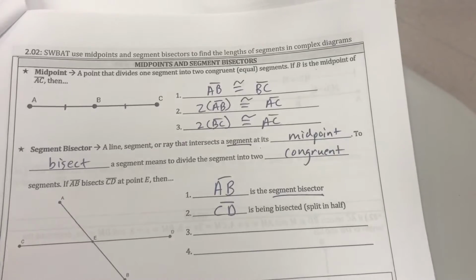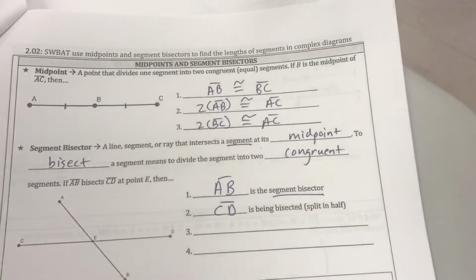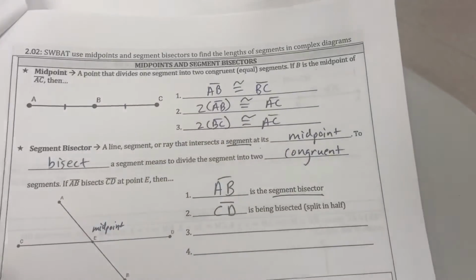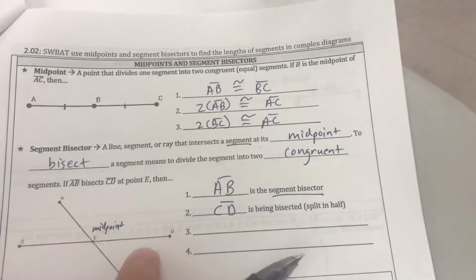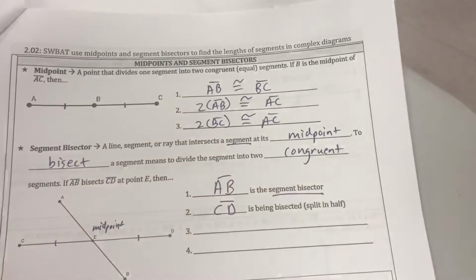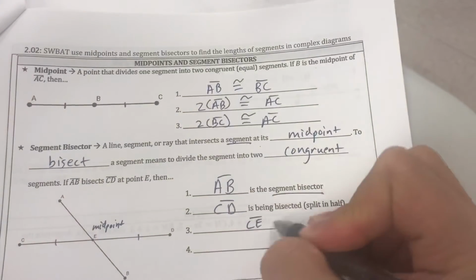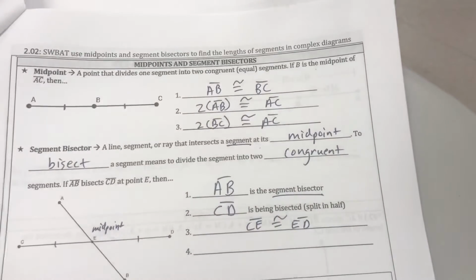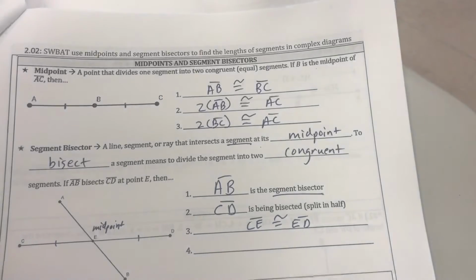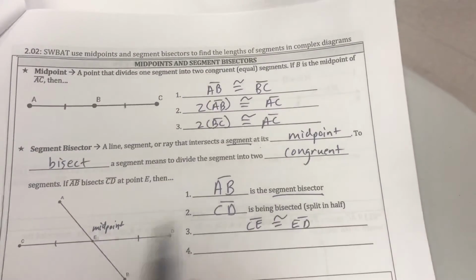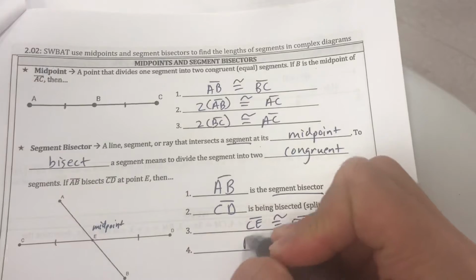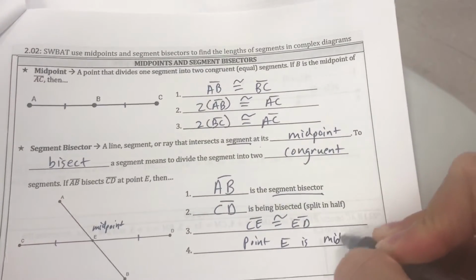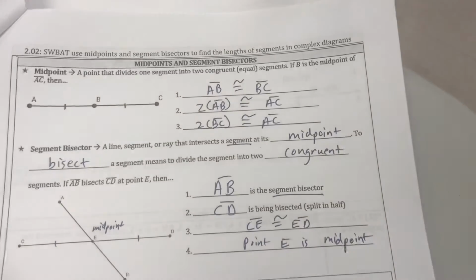If this is the case, because CD is being split in half and E is basically the midpoint right here, we can make a couple of conclusions, right? We know that CE and ED are both going to be congruent. So CE is going to be congruent to ED, okay? That's the first piece. And the other thing is, because we're using this keyword bisector, point E is the midpoint, okay? All right, so far so good.